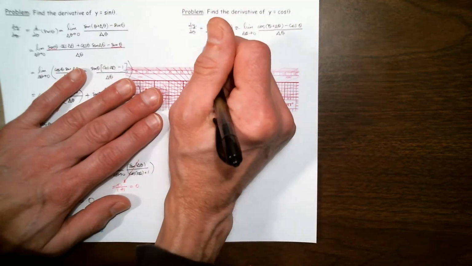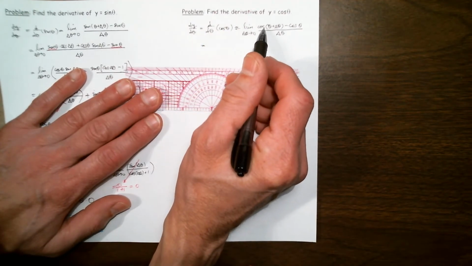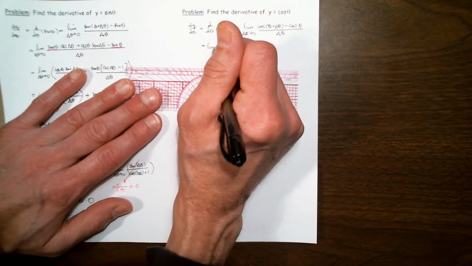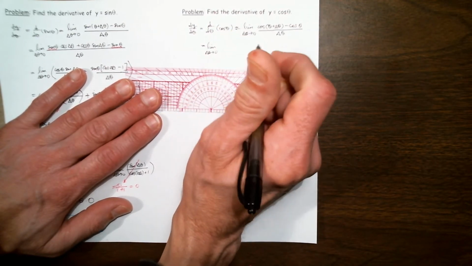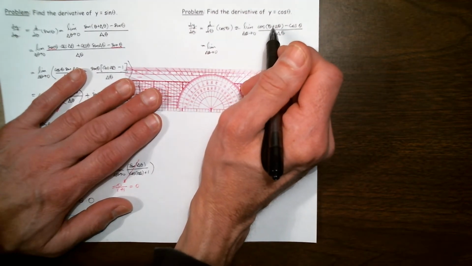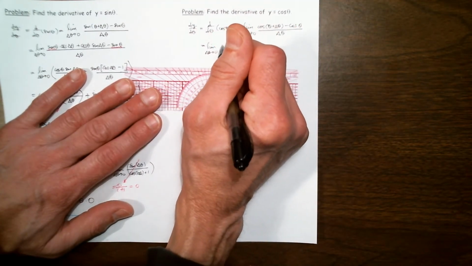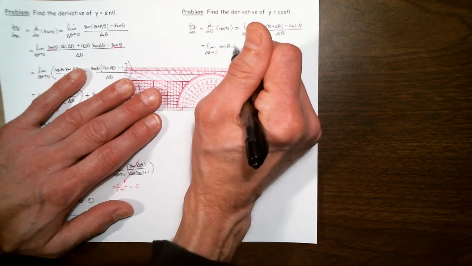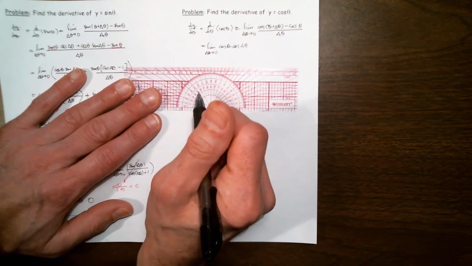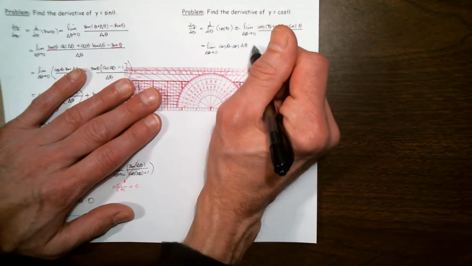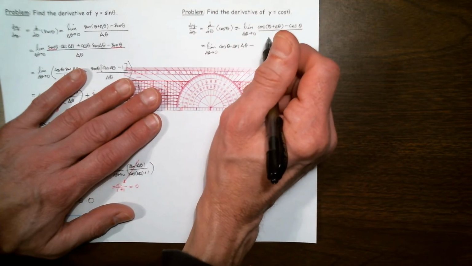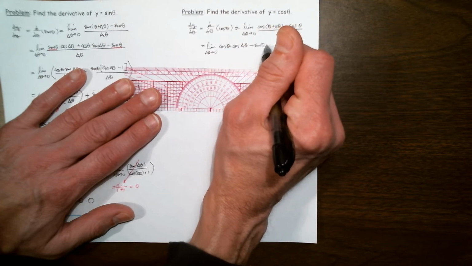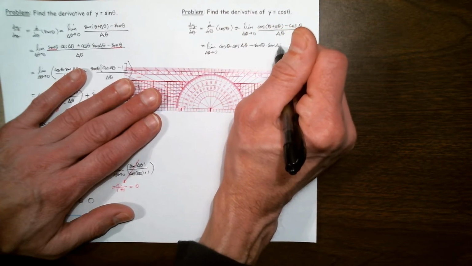Again, we'll have to expand the cosine, this time the cosine of the sum, in the numerator. If you recall the formula for the cosine of a sum, we take the cosine of the first angle, theta, multiply it by the cosine of the second angle, delta theta, and then subtract the product of the sines of our two angles, sine of theta times sine of delta theta.